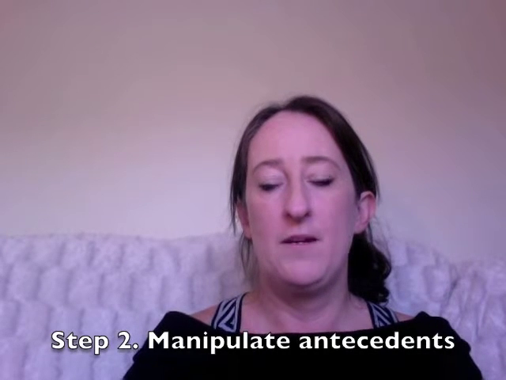So step 2 is to identify and manipulate the antecedents to both of these behaviours. First of all, we identify the antecedents. The most obvious antecedent for watching television is seeing the television, and the most obvious antecedent to playing with toys or doing anything other than watching the television are seeing these other alternative activities available and ready to go.